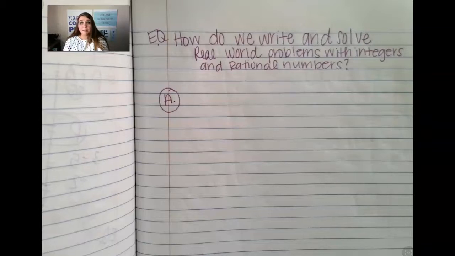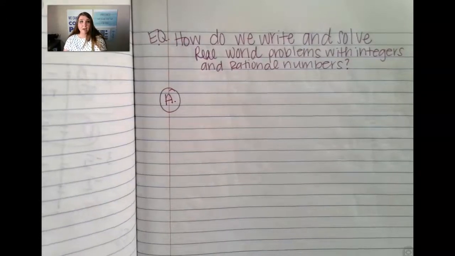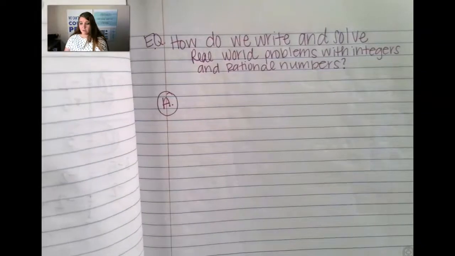Today we're learning about writing real-world math problems, but then we're also going to see how to solve them using what we learned yesterday about one-step equations.